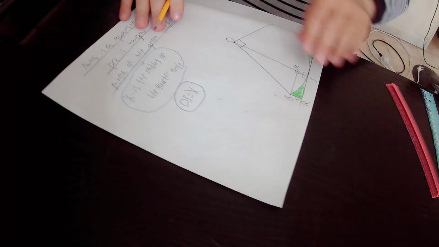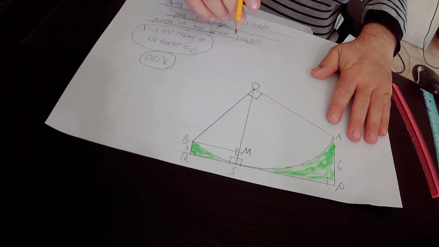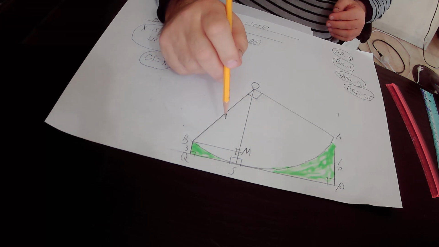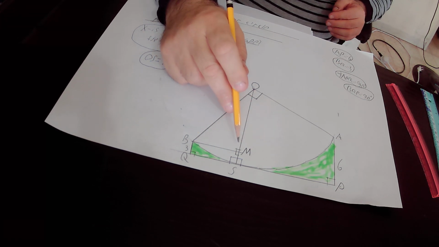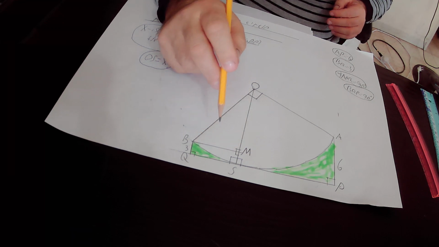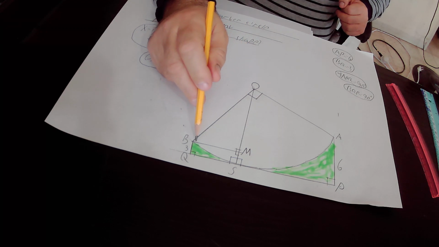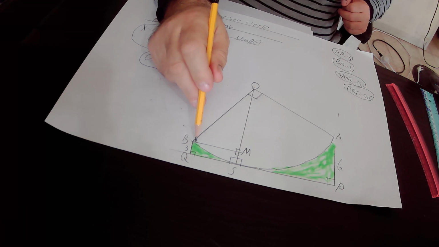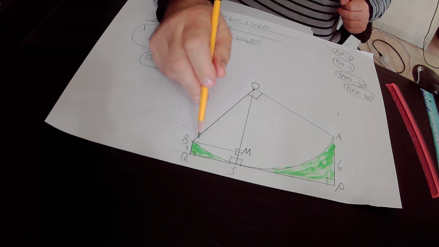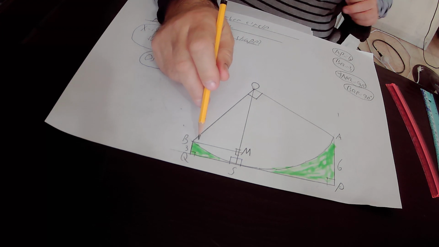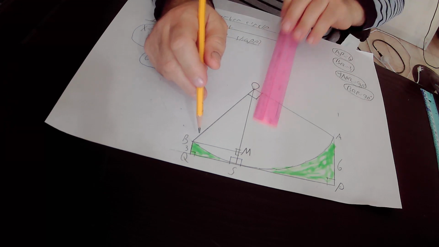So in the small quadrilateral BMSQ, we have 3 right angles. The sum of 3 right angles is 270 degrees, plus the size of this fourth missing angle. In total, they must be equal to 360 degrees, according to the rule that the sum of the angles in any quadrilateral is equal to 360 degrees. Therefore, this missing fourth angle must be equal to 90 degrees in its size.